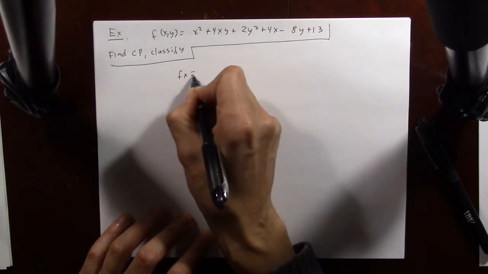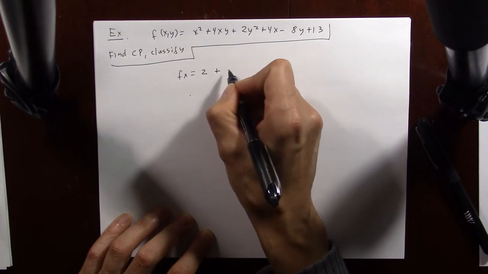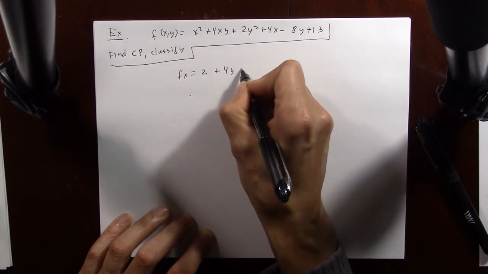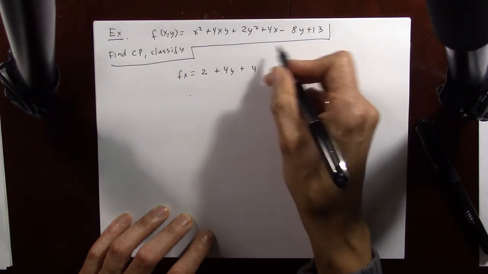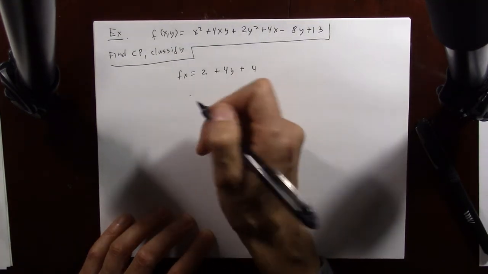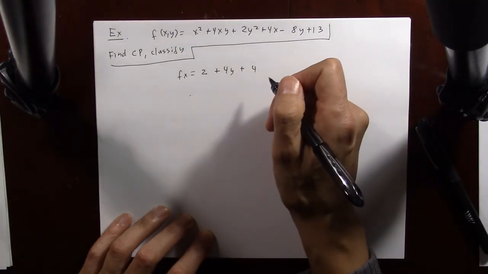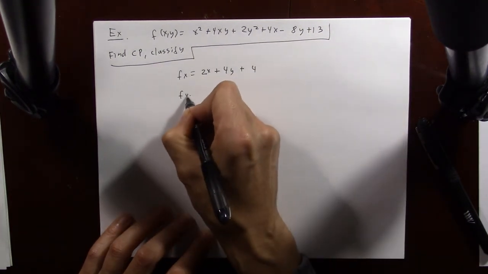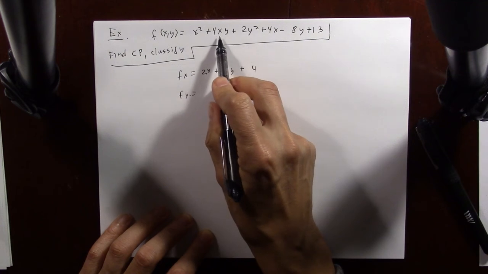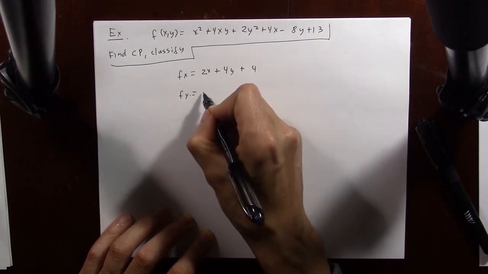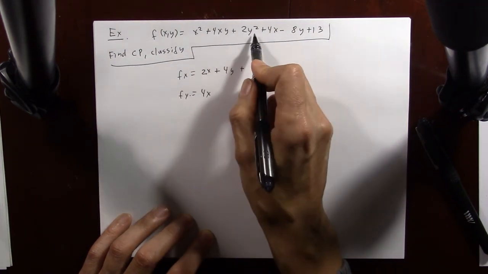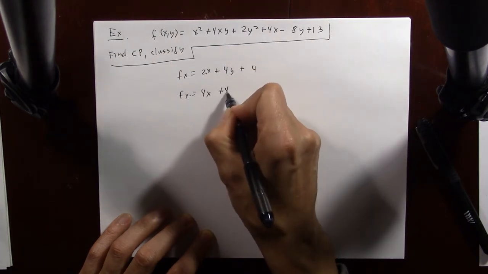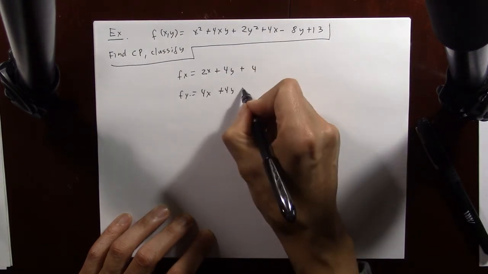Derivative with respect to x: derivative of x squared is 2x, derivative of 4xy is 4y, derivative of 4x is 4, and the rest is constant with respect to x. Derivative with respect to y: derivative of 4xy is 4x, derivative of 2y squared is 4y, minus 8.